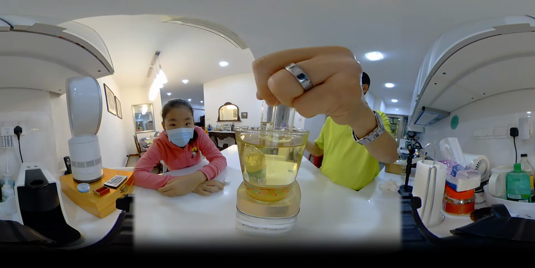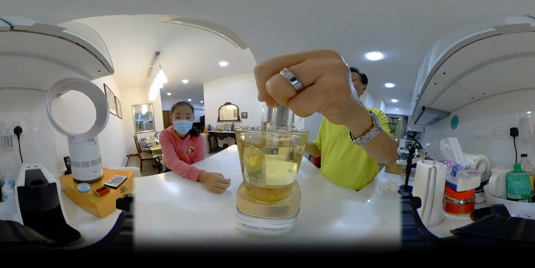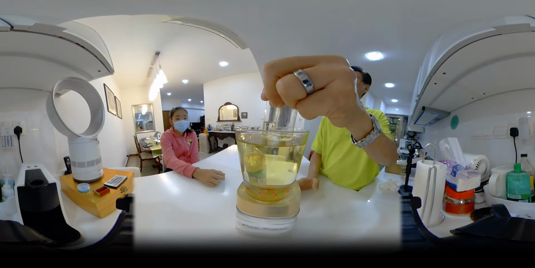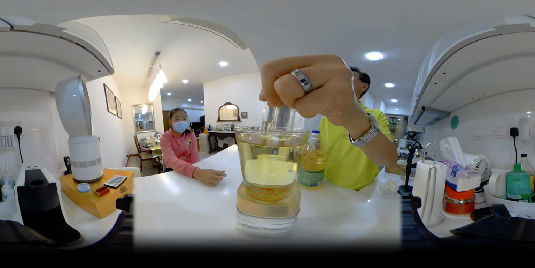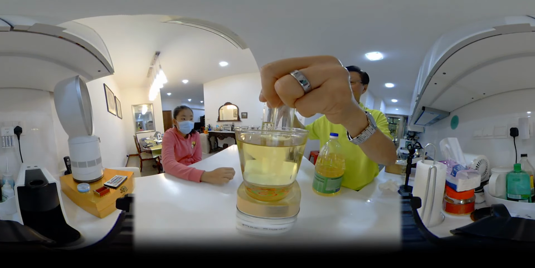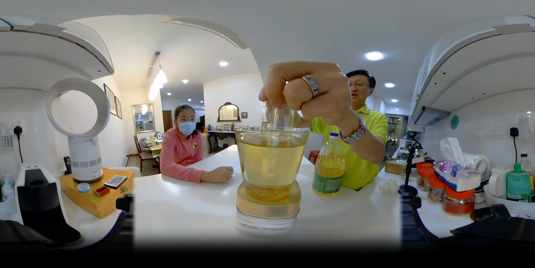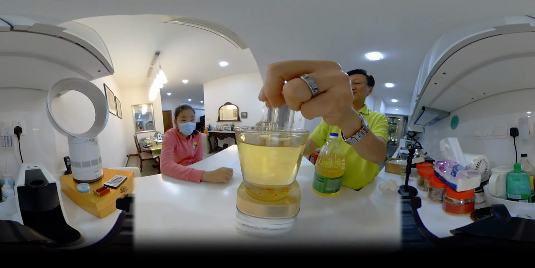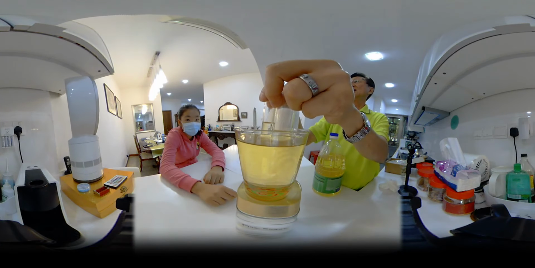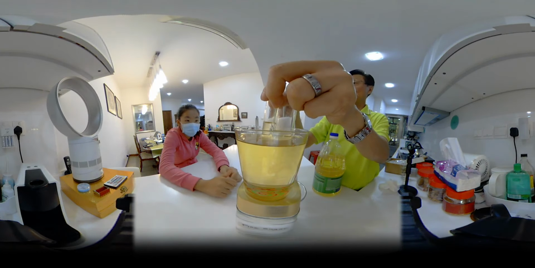So to make things very simple, we just say that the glass and the oil have the same refractive index. So because they have the same refractive index, they are able to let light go right through, and therefore you will see that the boiling tube and test tube disappear.